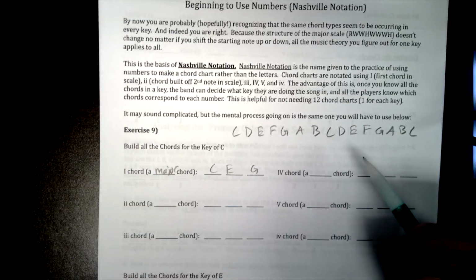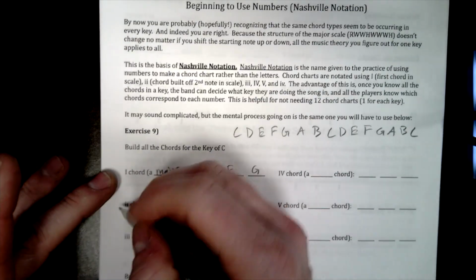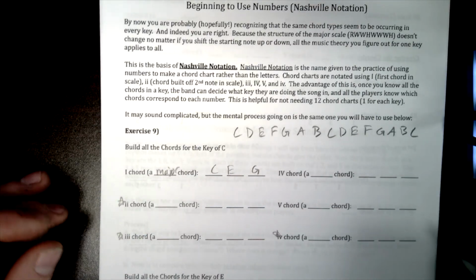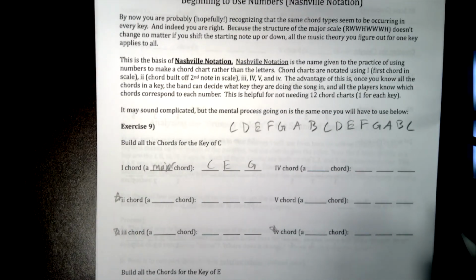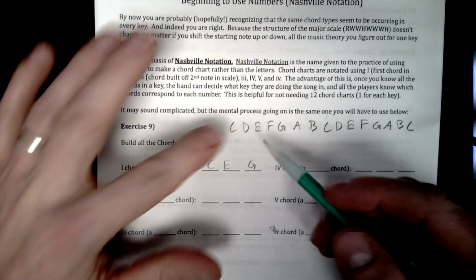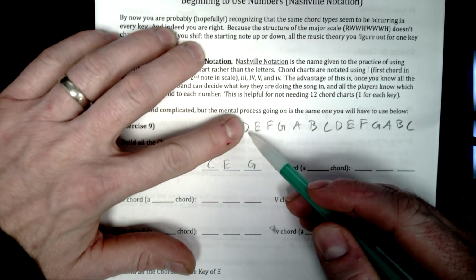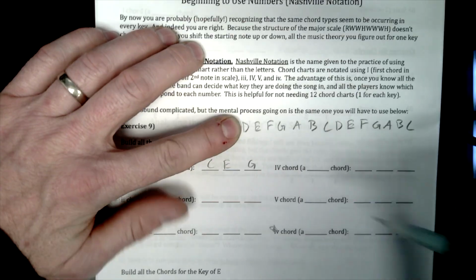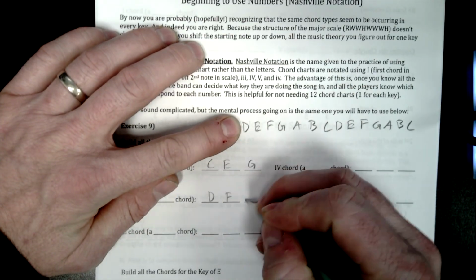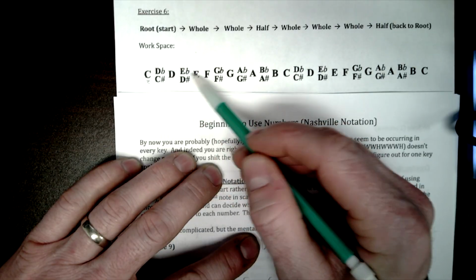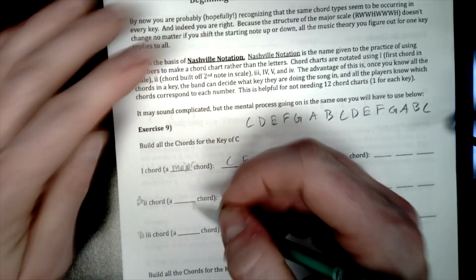Second chord, according to the other pattern, the second, third, and sixth were all minors. The other ones were majors. Okay, so let's try it. The 2 chord, if we start with the second note of the scale, D, and we go 1, 2, 3, 4, 5: D, F, A. And the interval between D and F, the first and third, half, half, half. 1.5 steps, so that's a minor.